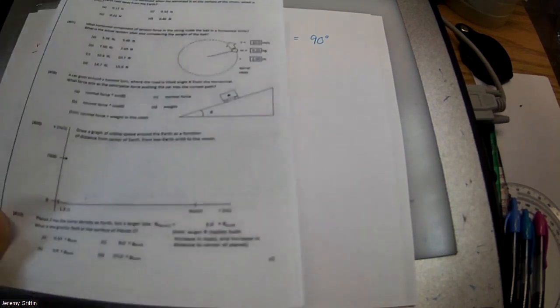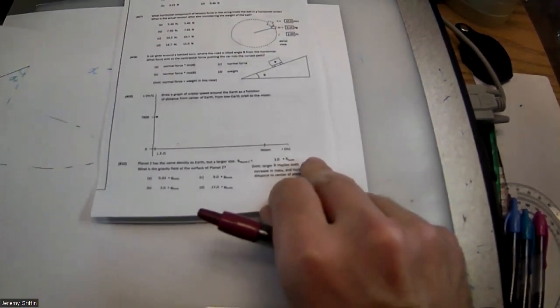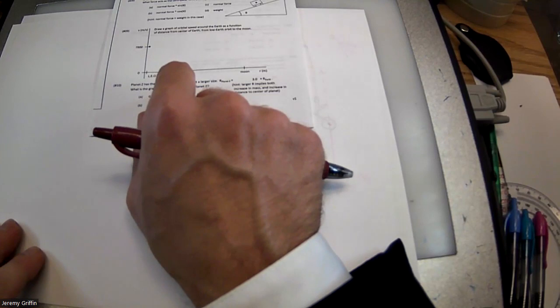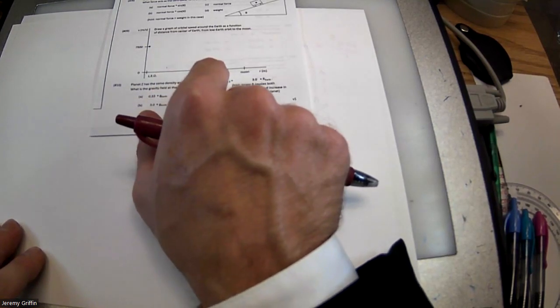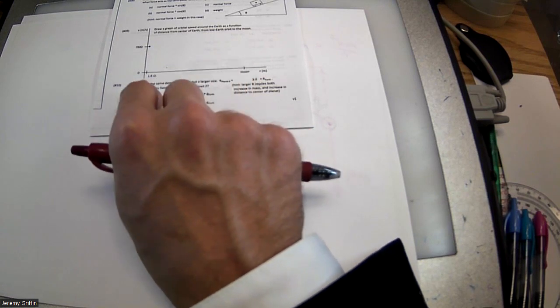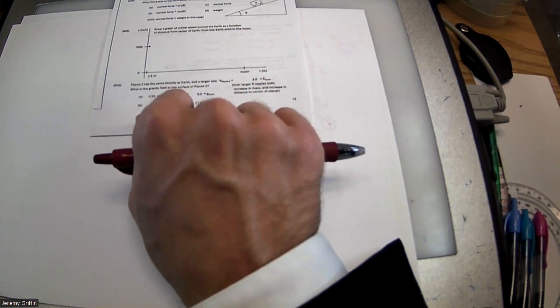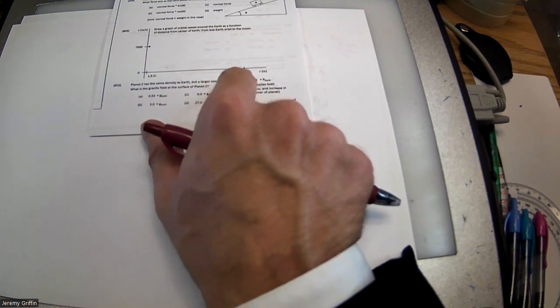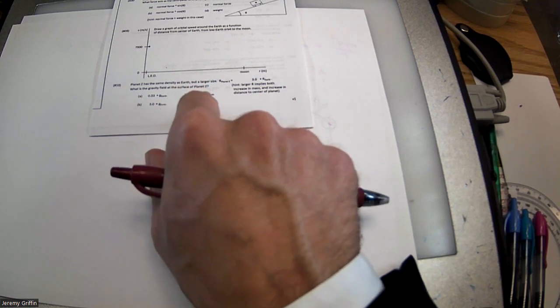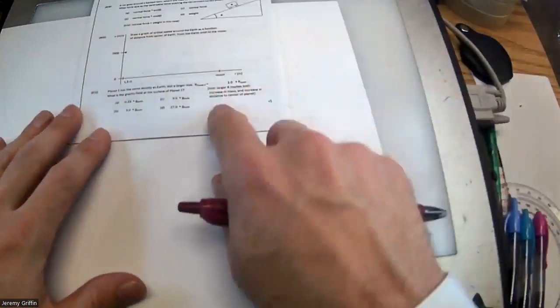Okay, number 9, I'm going to leave to you. Number 10, let's take a look at this one for sure, because there's a good chance you get a question kind of like this on the actual exam too. It says planet Z has the same density as Earth, but a larger radial size. So maybe it's made of the same dirt material, but it's physically larger. Where's the gravity field at the surface of that planet? I scaled it up by some factor, and all the answer choices are some factor in terms of Earth gravity.